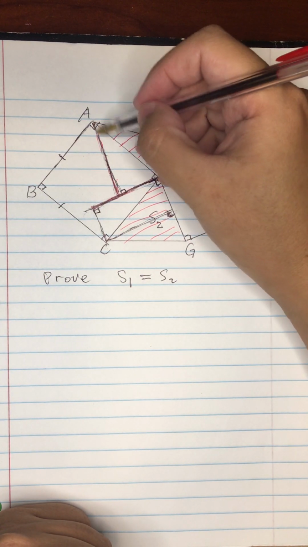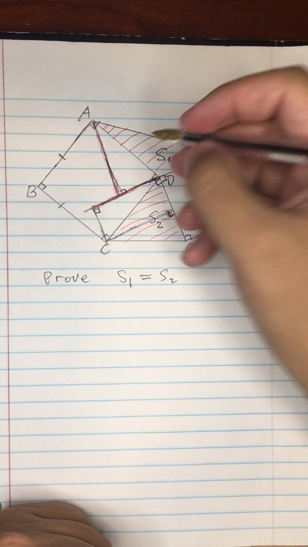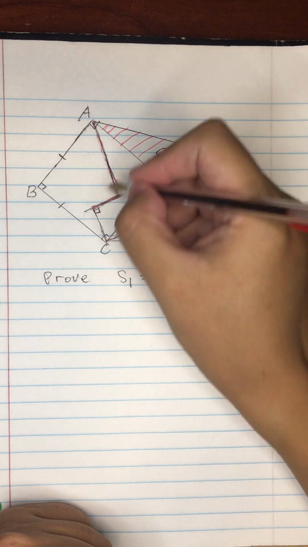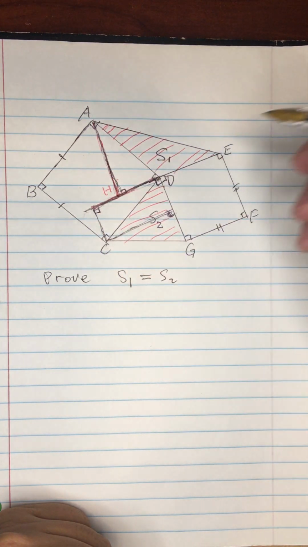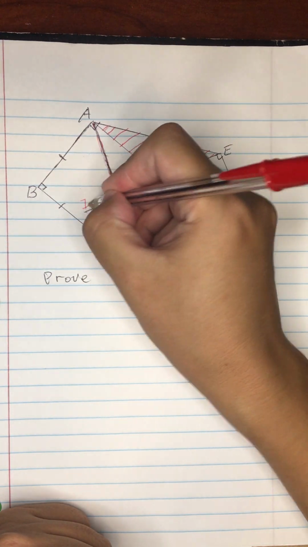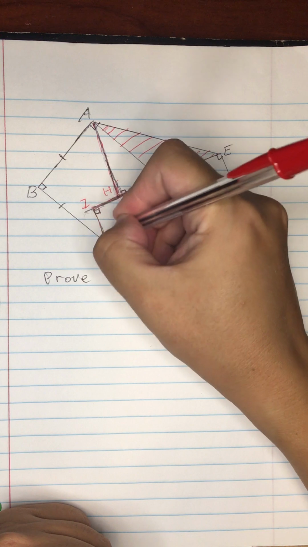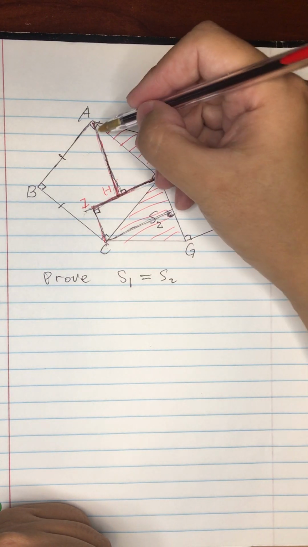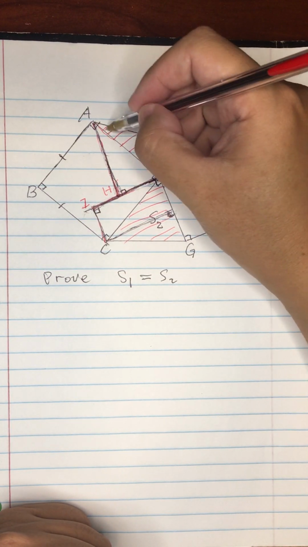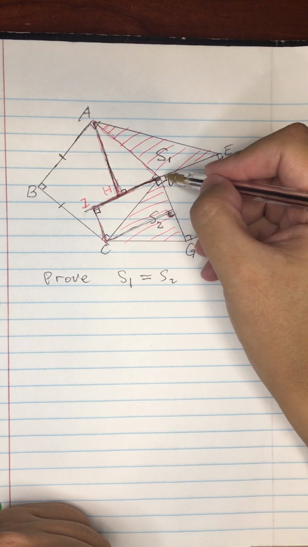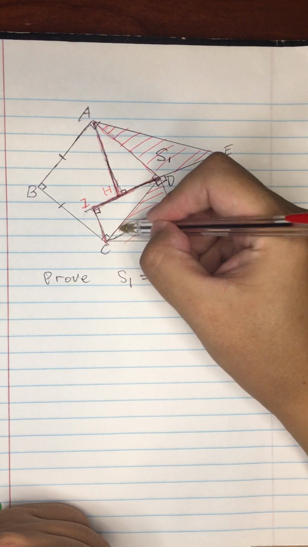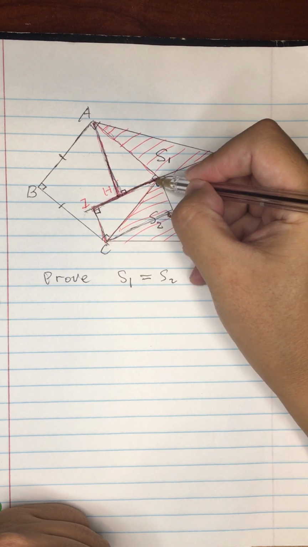Let's call this point H and this point I. We're going to look at triangle AHD, this triangle over here, and triangle DIC, this triangle over here.